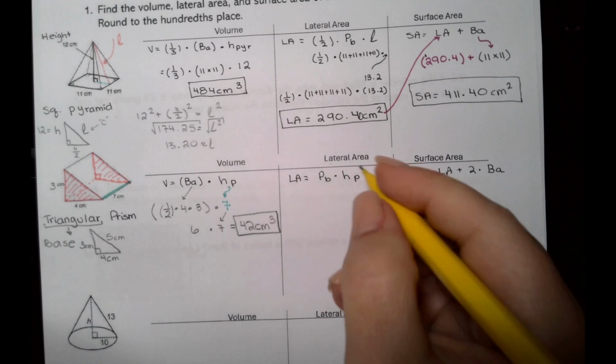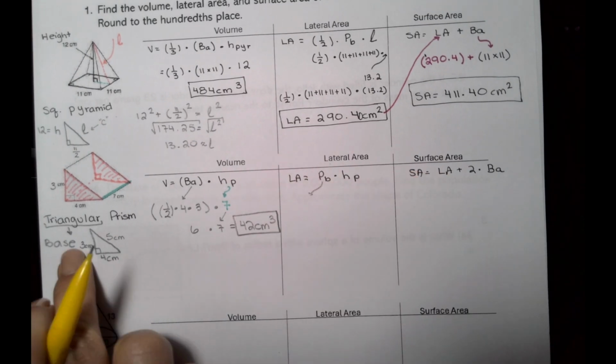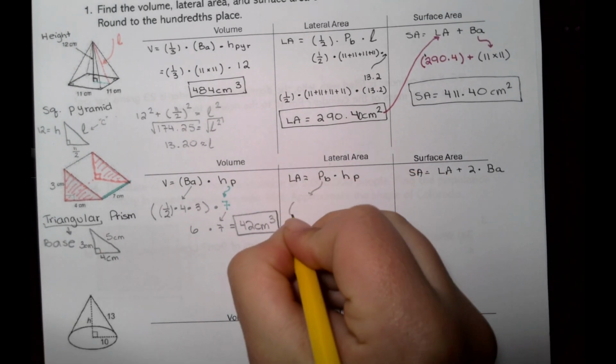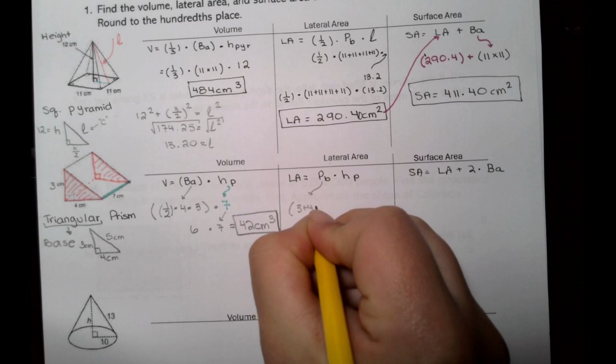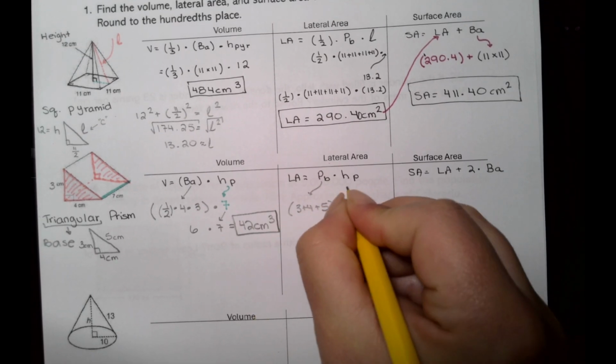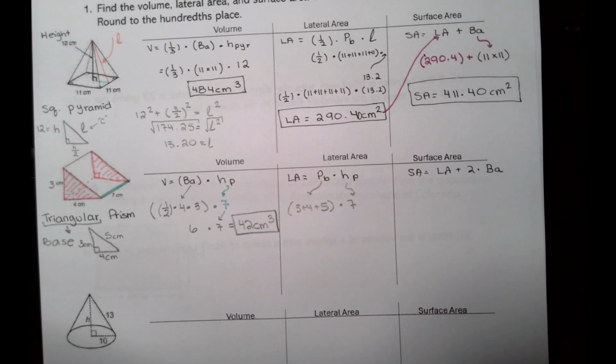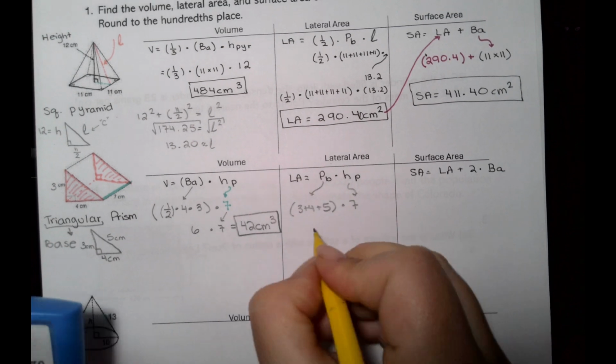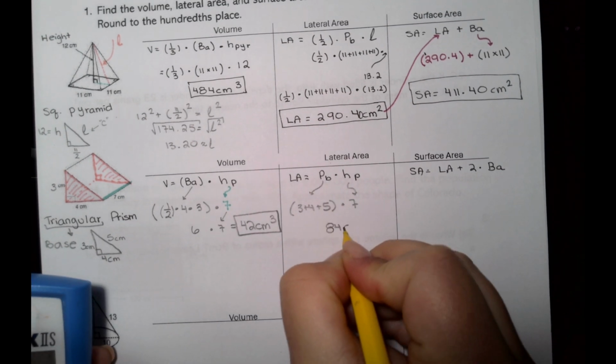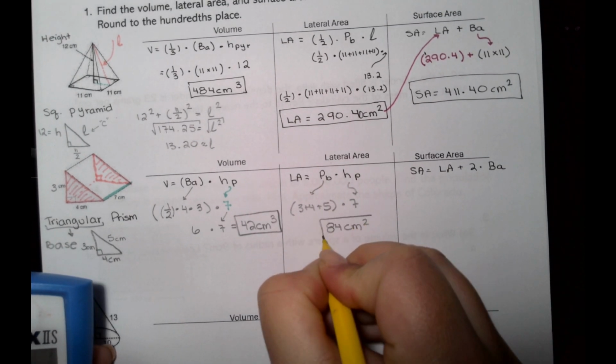Okay. Perimeter of the base is when you take the base and you add all of its sides up. So we have 3 plus 4 plus 5. The height of the prism we already know is 7. So we're going to add all of that and multiply 3 plus 4 plus 5 times 7. And I get 84. Area is squared.